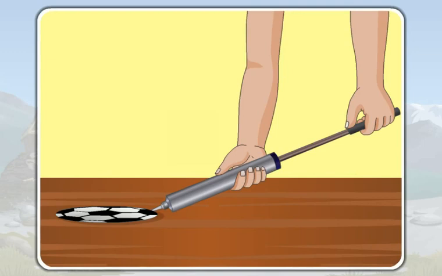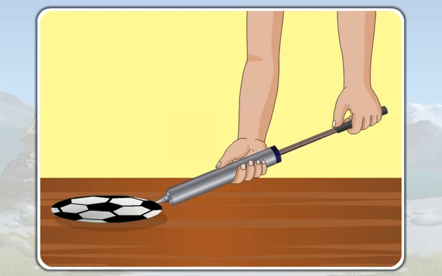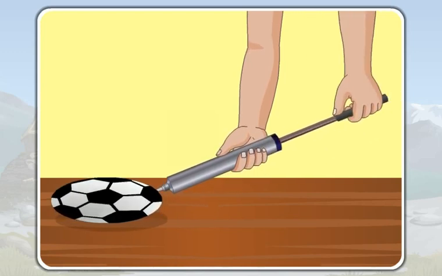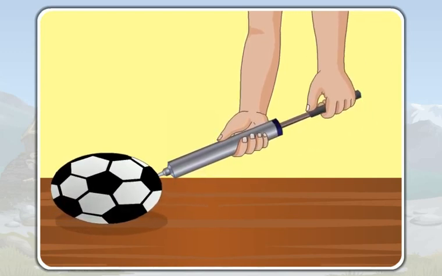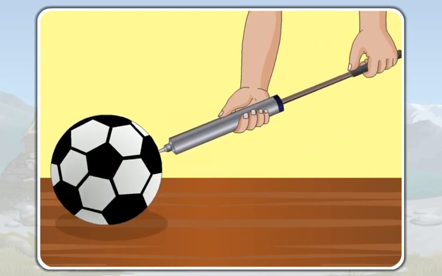Students, let us take a deflated ball. Now, let's fill it with air. Like a balloon, the ball also gets bigger. The ball is not deflated now. It has a round shape now.